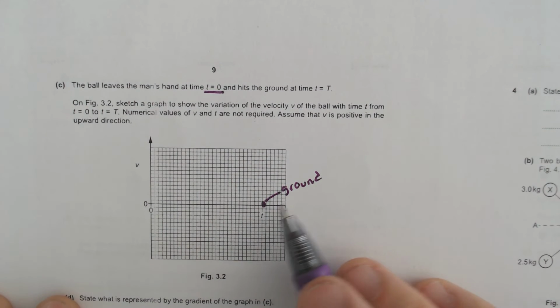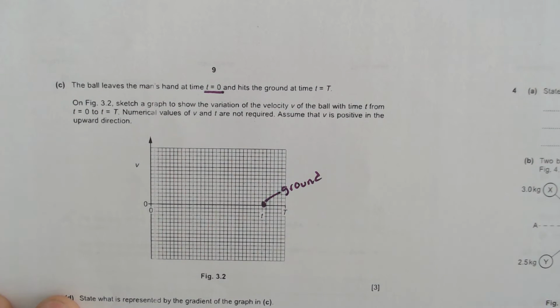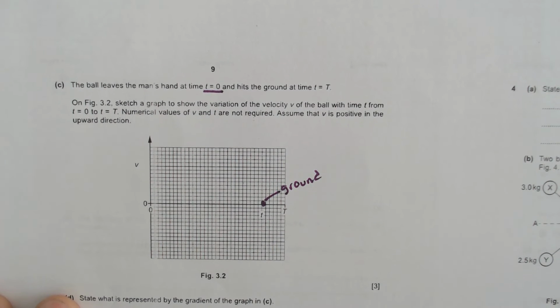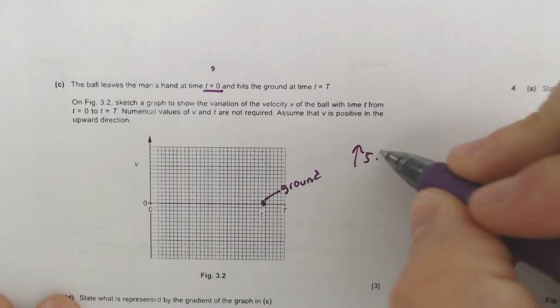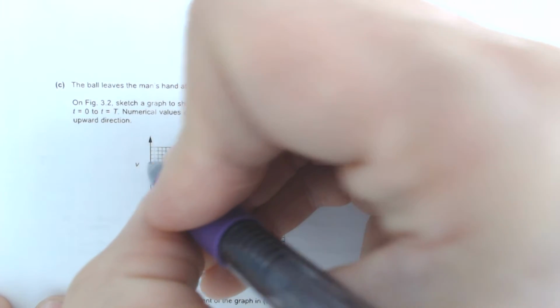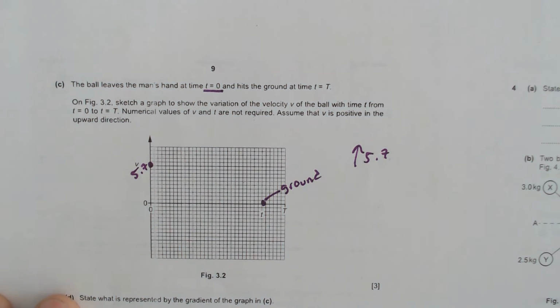And then we're going to have a little bit of graph that is not going to be doing much. So what is the velocity in the beginning? Positive or negative? Well, it was going up at 5.7. We didn't have to write that, but if we wanted to represent this as 5.7, we could. It was positive in the beginning, and then it's going to slow down as we go forward.